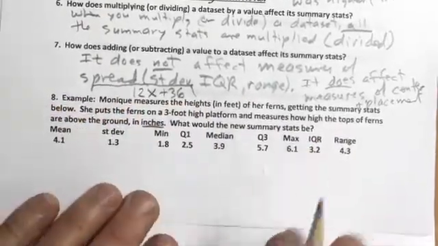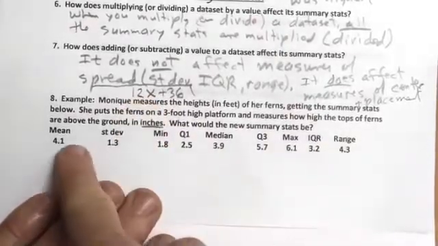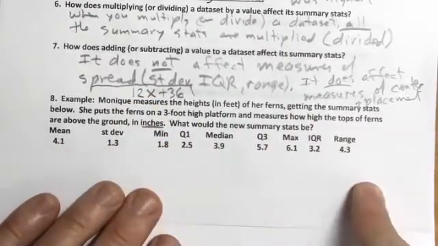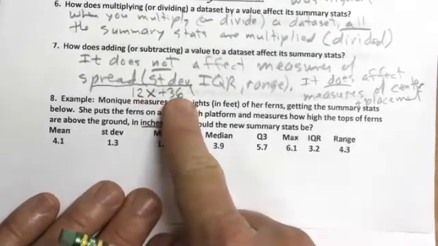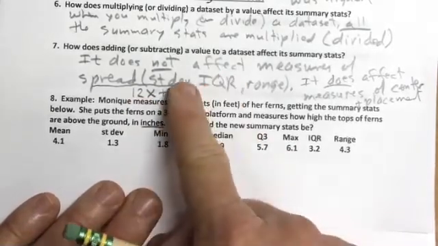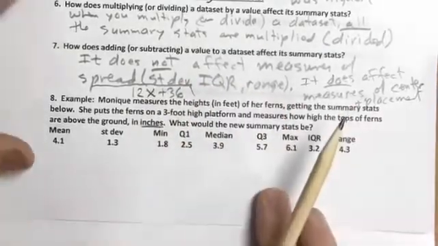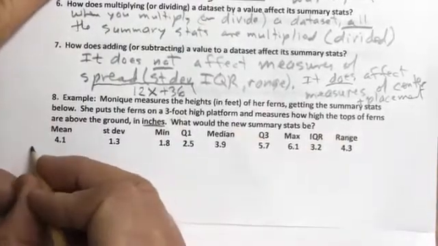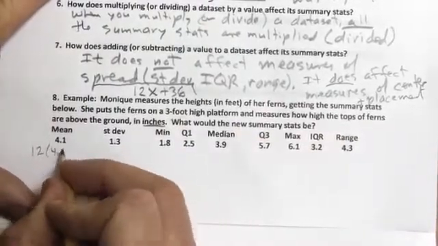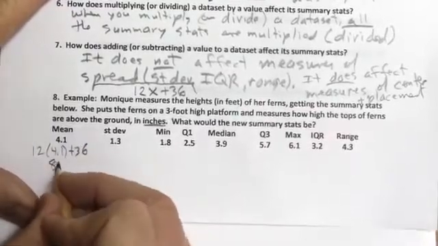So what's going to happen is this: everything's going to get multiplied by 12. All of these summary stats will get multiplied by 12. But the plus 36 is not going to affect the measures of spread, but it will affect the others. So the mean is a measure of center. The new mean is going to be 12 times 4.1 plus 36, and that, according to my records, is 85.2.